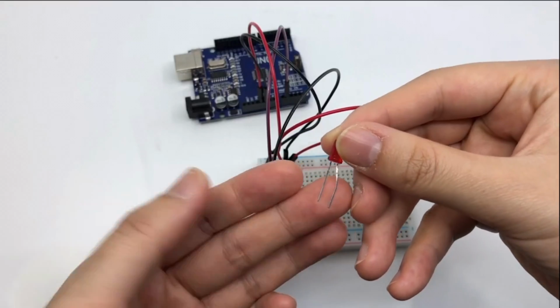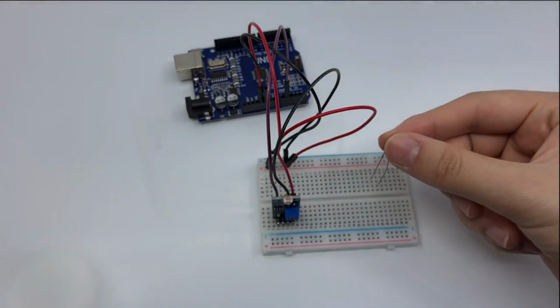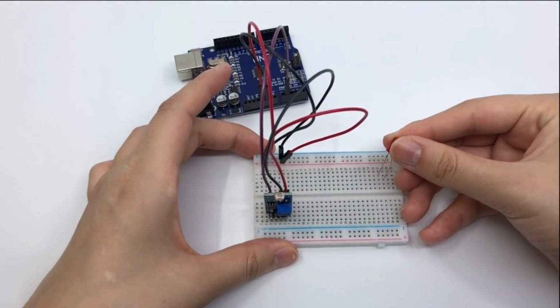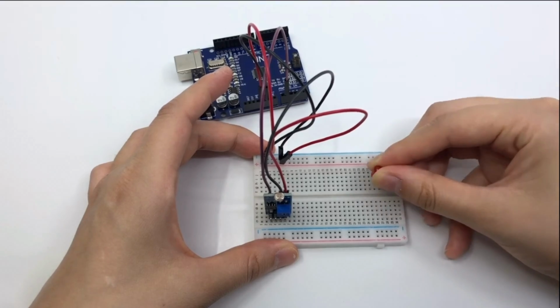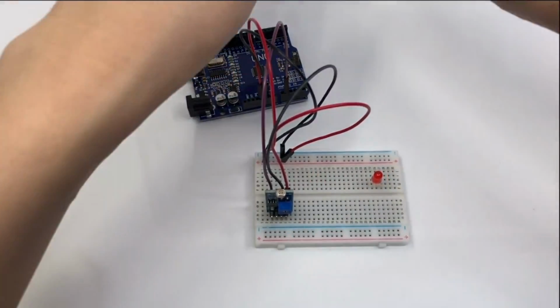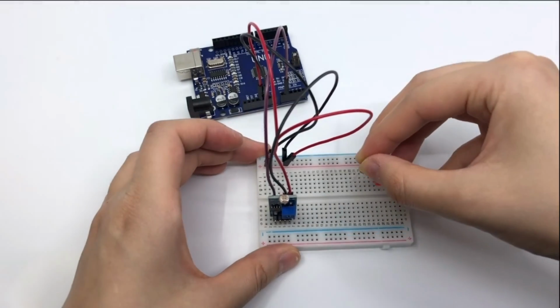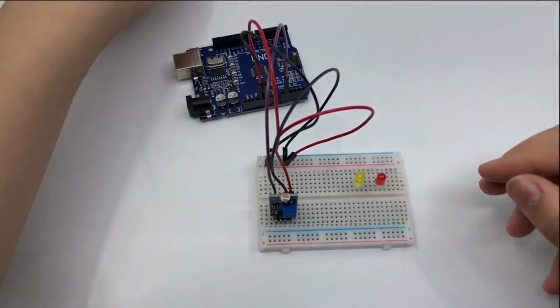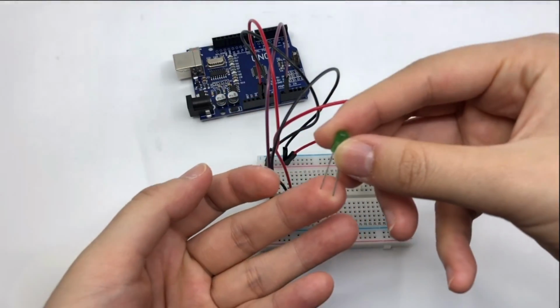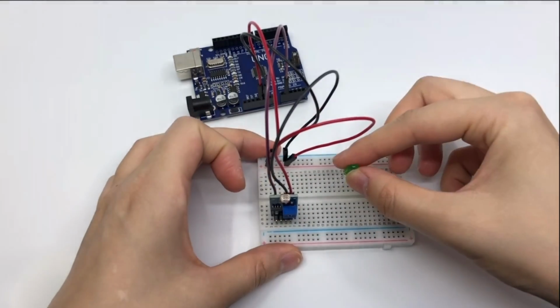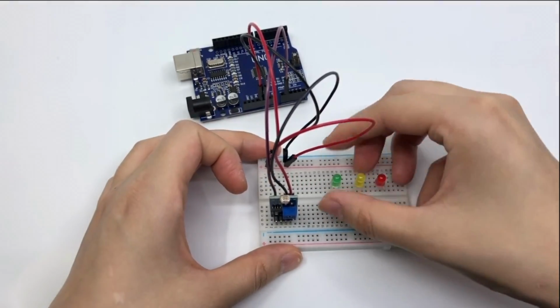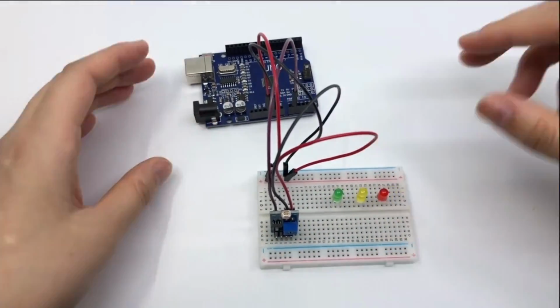Now we'll connect the LEDs, and make sure you correctly distinguish the positive and negative side. The positive side is longer, remember that. And we'll place them so that the positive side is on the right, always on the right, just to be consistent, for all LED lights.